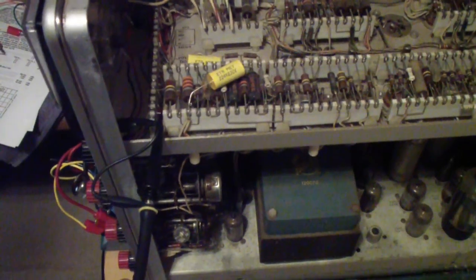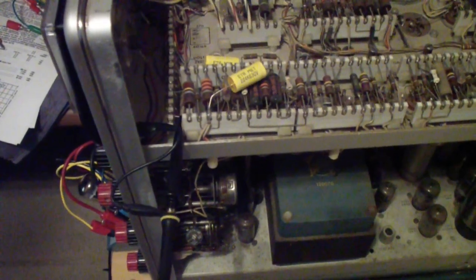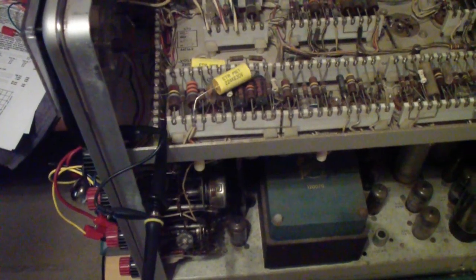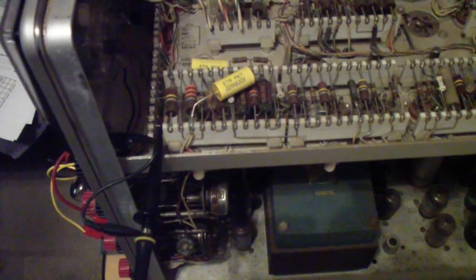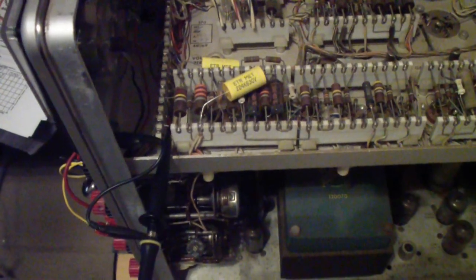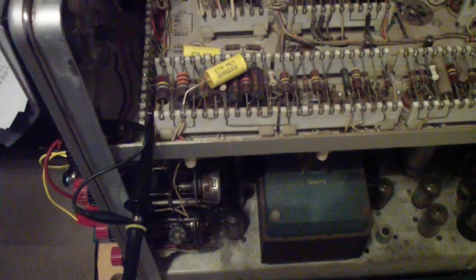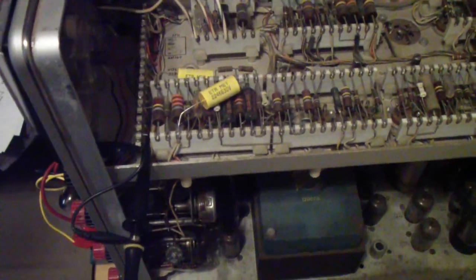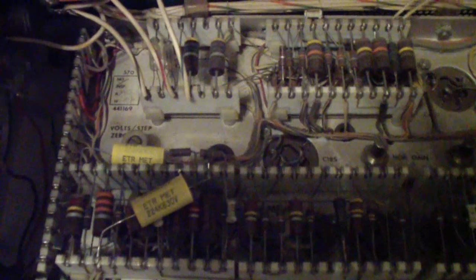It turns out it was just a dirty pin on the step amplifier output tube, the 6CL6, that I've actually shown you the schematic of in an earlier video. But while I had the unit open, I thought it might be an opportunity for me to show you one of the changes that I made.